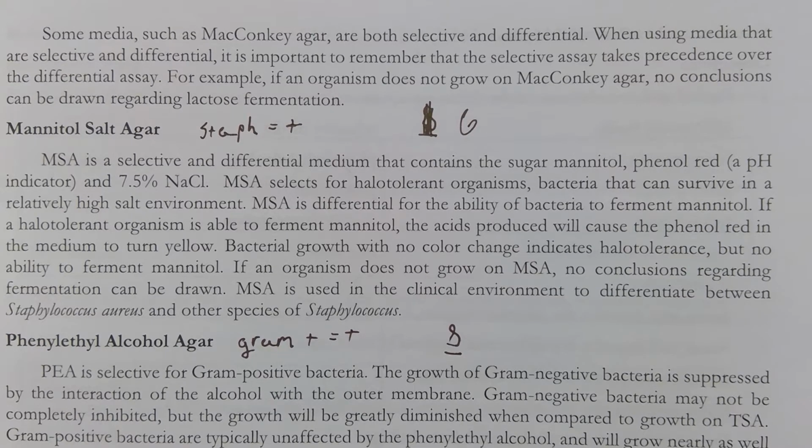When using media that are selective and differential, it's important to remember that the selective assay takes precedence over the differential assay. For example, if an organism does not grow on McConkey's agar, no conclusions can be drawn regarding lactose fermentation. So, mannitol salt agar.